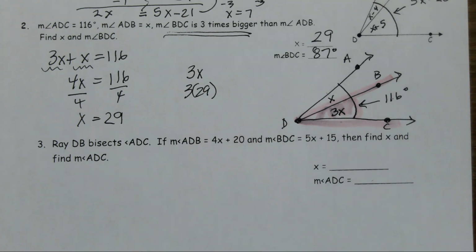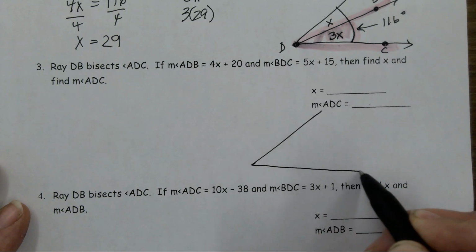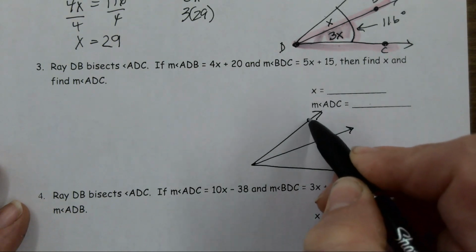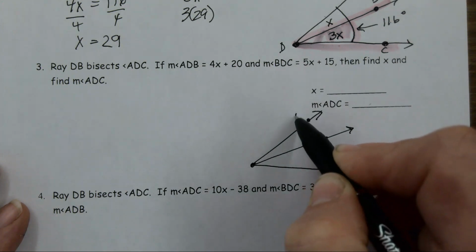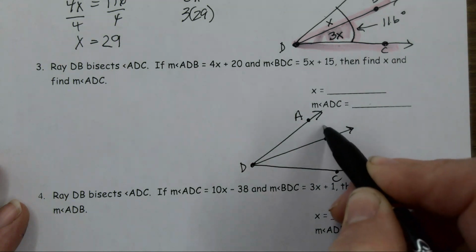Now we're going to get into some bisector problems. So same picture, but this time the ray bisects the angle. So I'm going to draw the same picture. A, D, C with B in the center.